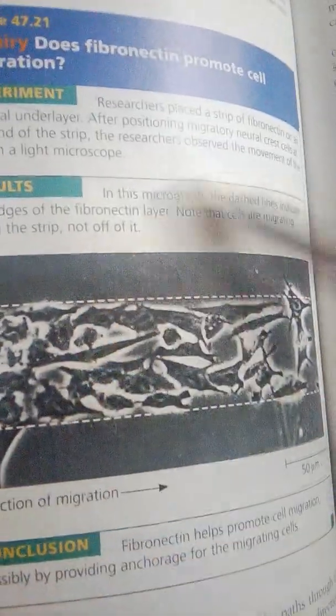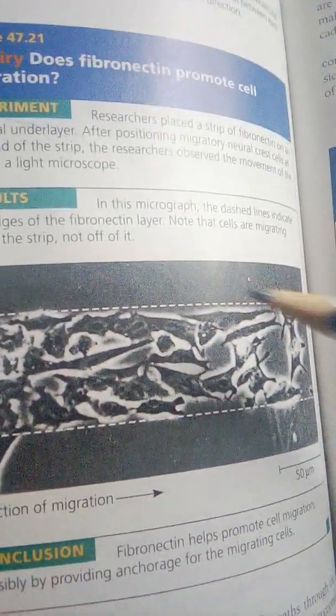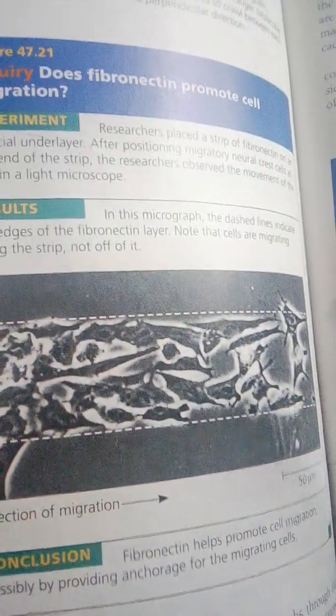Several kinds of extracellular proteins, including fibronectin, promote cell migration by providing specific molecular anchors for moving cells. The experiment depicted in this slide, as shown in this figure, provides evidence for this function of fibronectin in guiding cell migration.